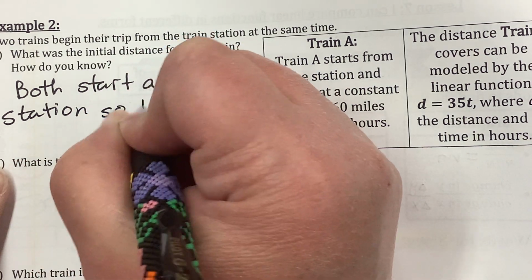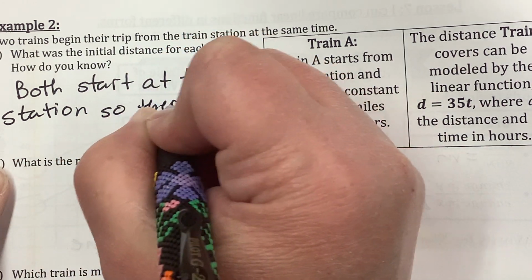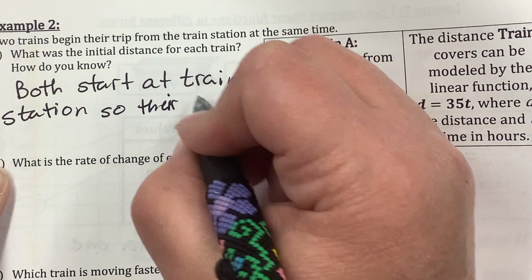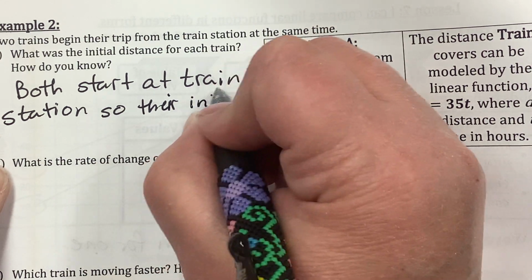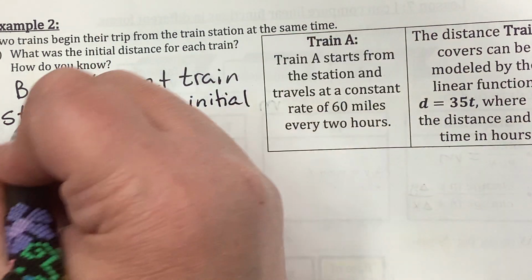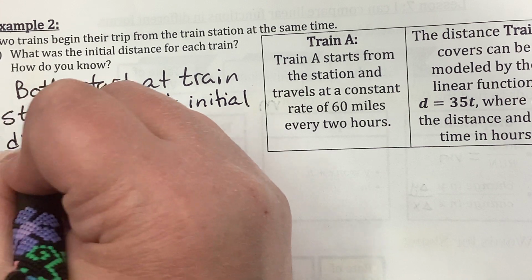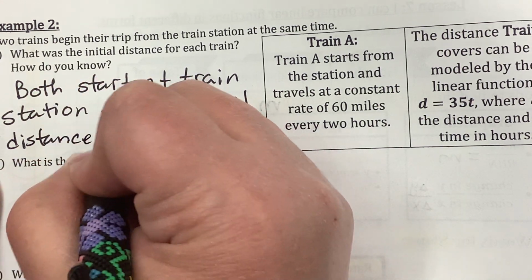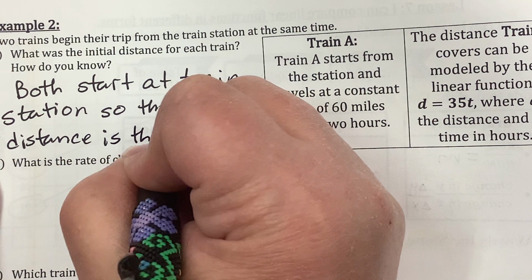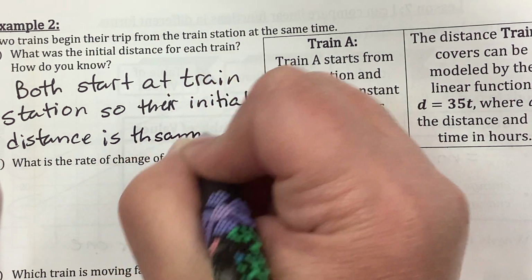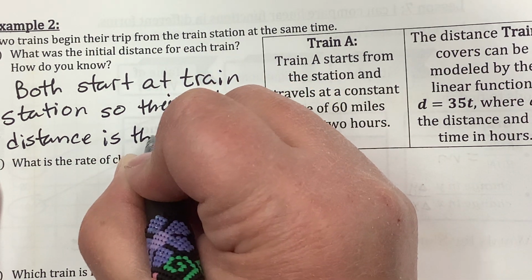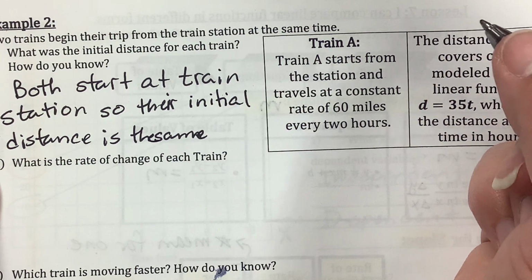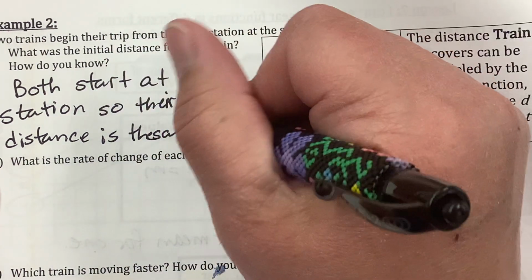So their initial distance is the same. Oh my goodness, I forgot my E's on 2 words. That's not good. That's just definitely not good.